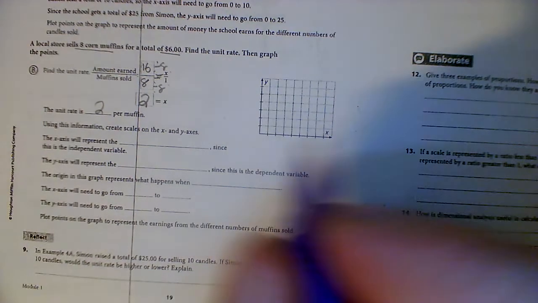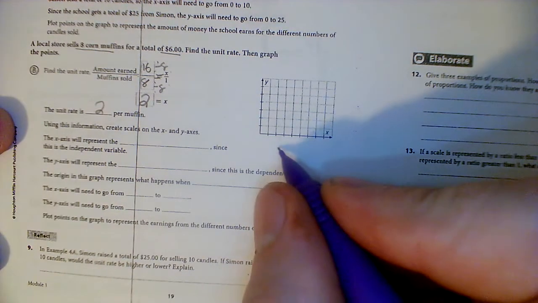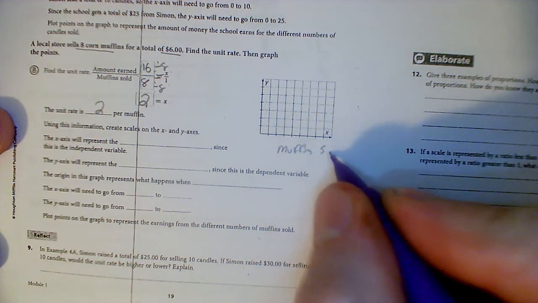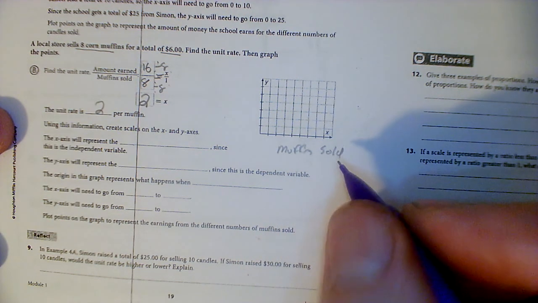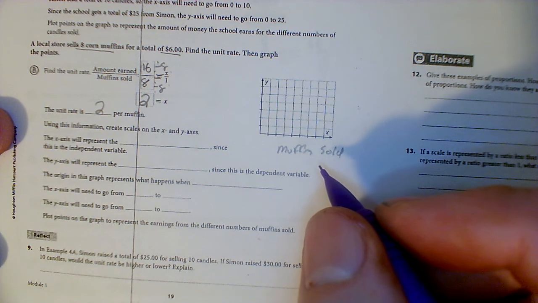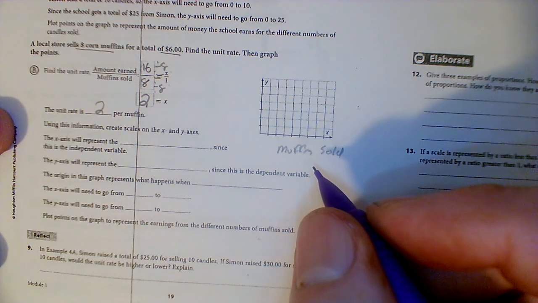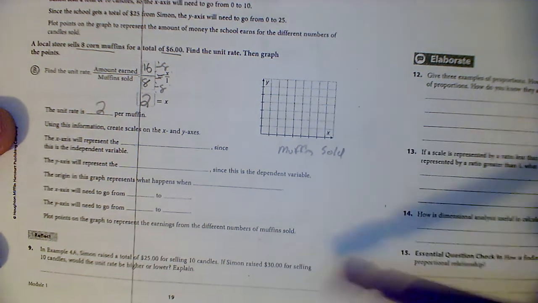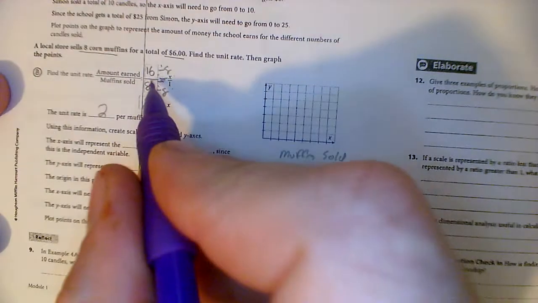So to create a scale, we can do muffins down here. Muffins sold. Oh, you know what I did? I'm going to have to go back and fix this. I didn't say $16, did it? It said 6.